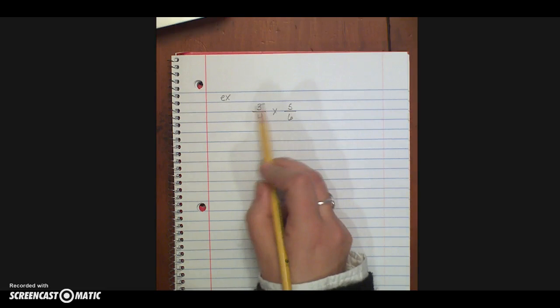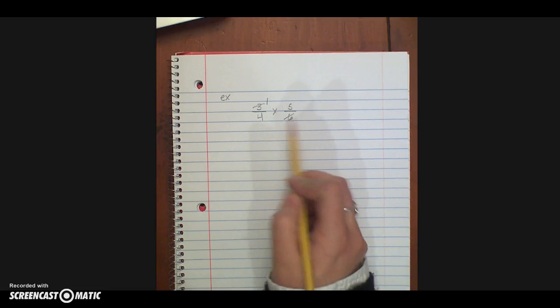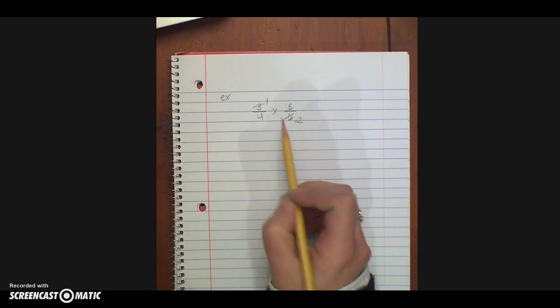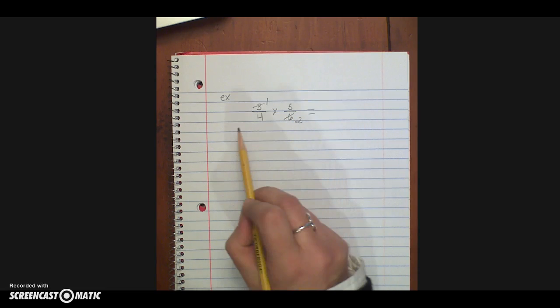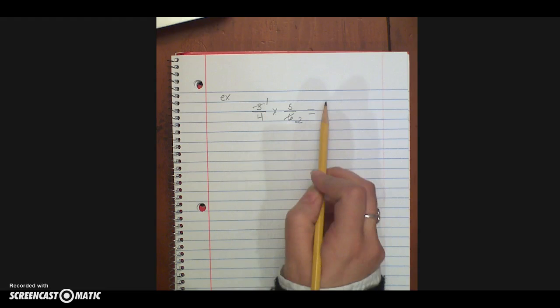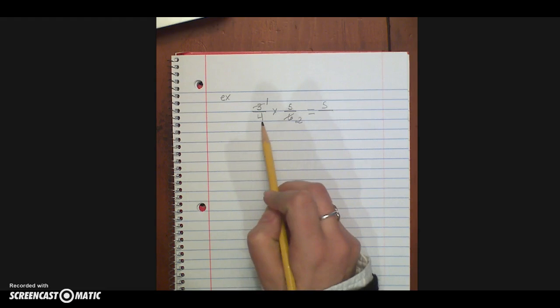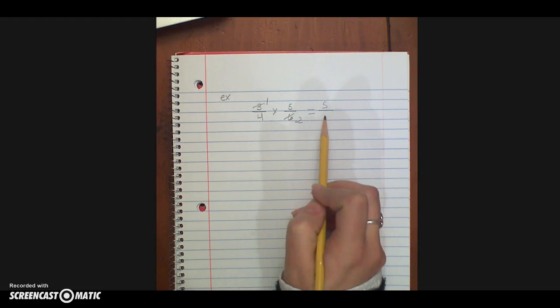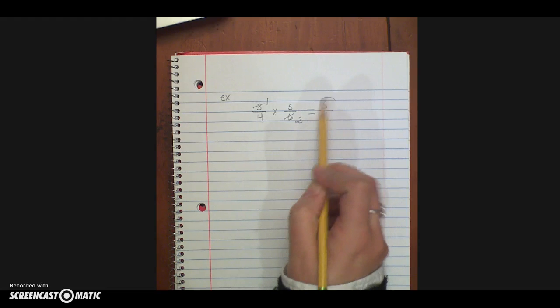I know that 3 divided by 3 is 1 and 6 divided by 3 is 2. I cannot do anything with the 4 and 5, so I must leave those alone. Now I multiply across. The 3 has become a 1, so I have 1 times 5 is 5. 4 times 2 is 8. Simplest form.